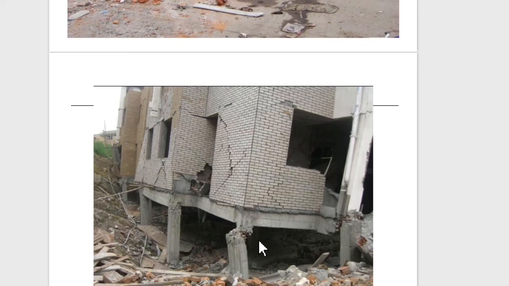If the column forms plastic hinges, it usually causes collapse of the whole structure. So actually, the plastic hinge is assumed to be on the beam, not on the column.